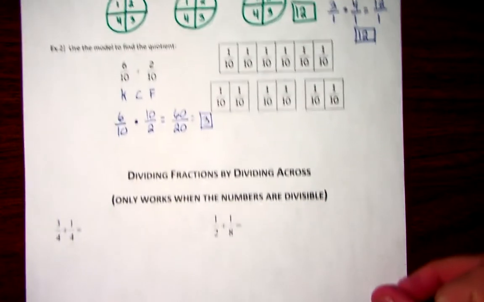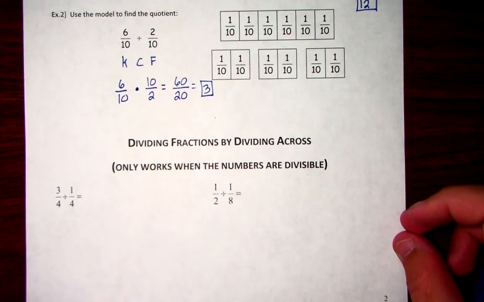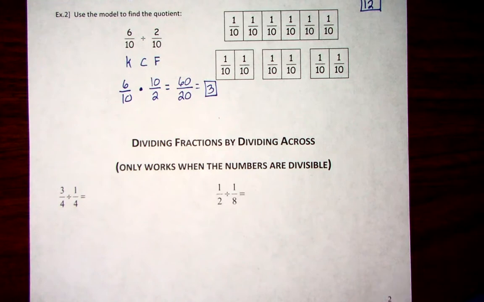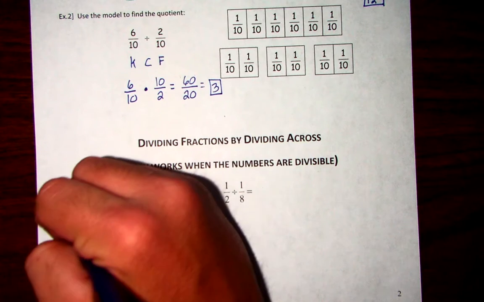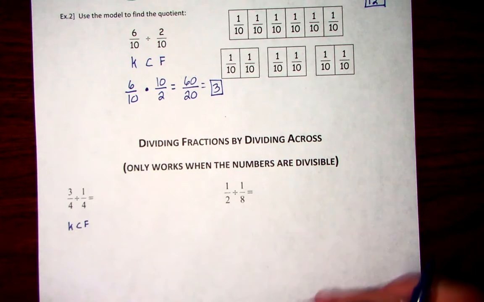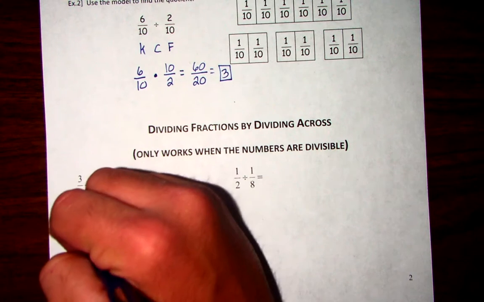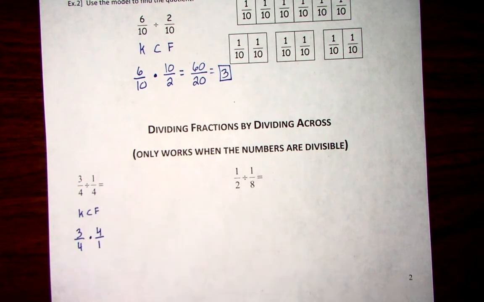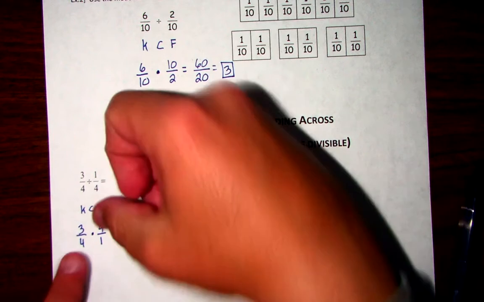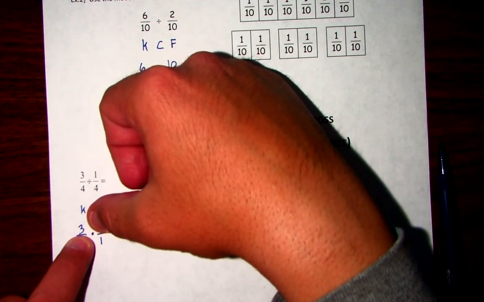All right, so let's see the last part. Dividing fractions by dividing across. It only works when the numbers are divisible. Okay, so let's see here. Keep it, change it, flip it. So 3/4 times 4/1. Now, can I simplify the 1 and the 3? No, I cannot.